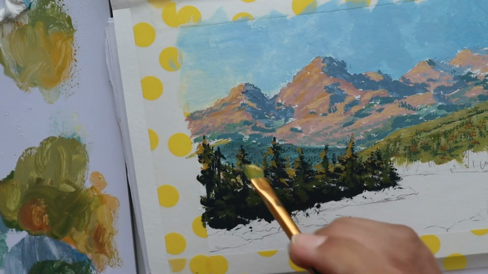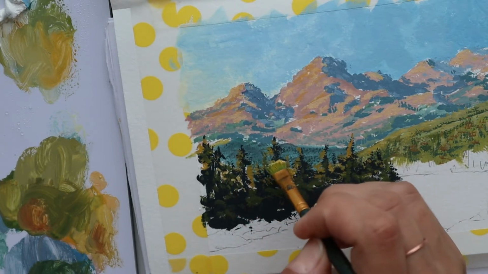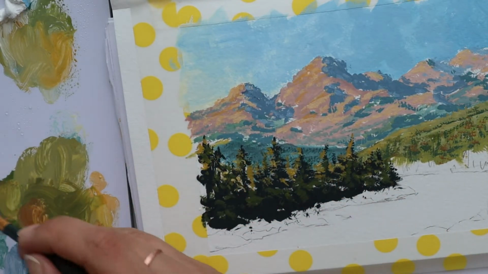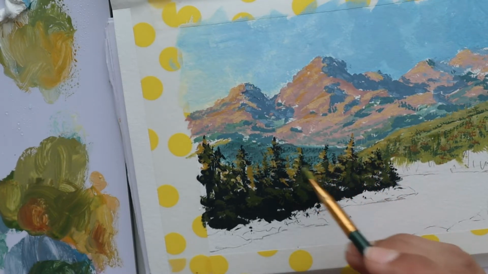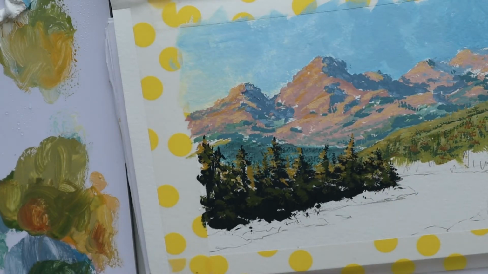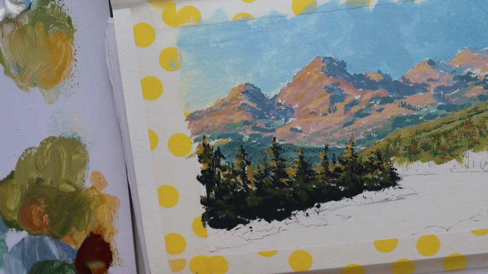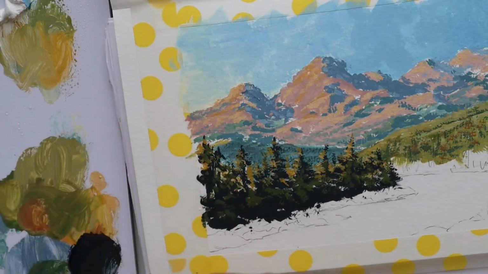Okay, and just to add a few more points of interest into the highlights. Like this. Now we can do the rocks. And again, we have to remember that this side is in the shadow, so we're not going to have as much saturation in there.